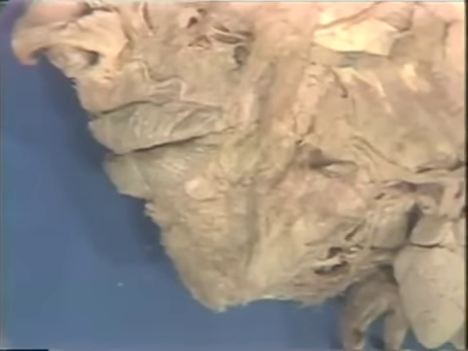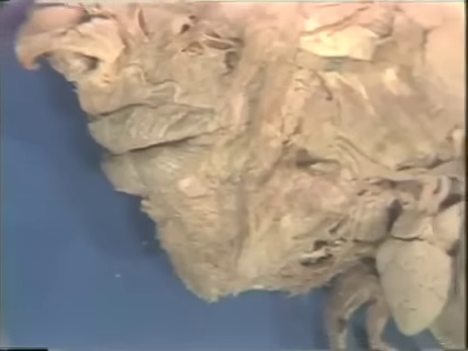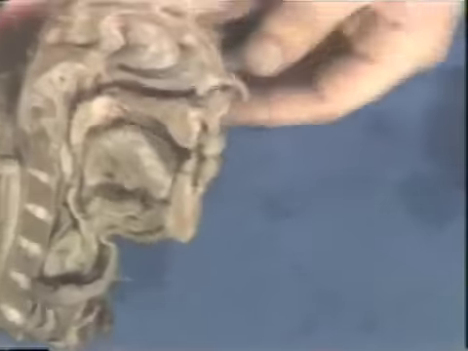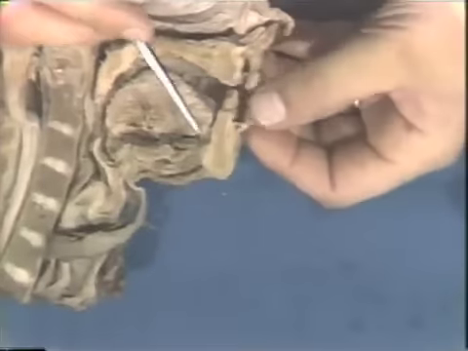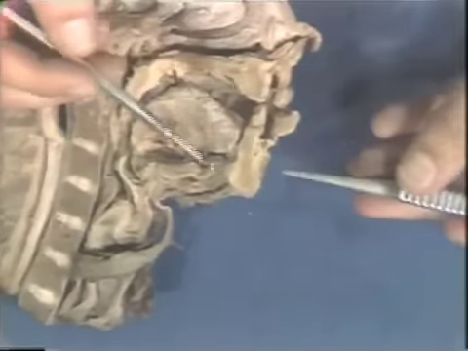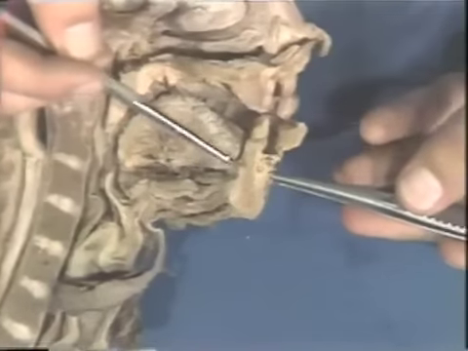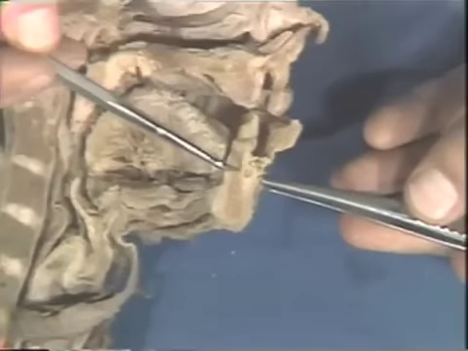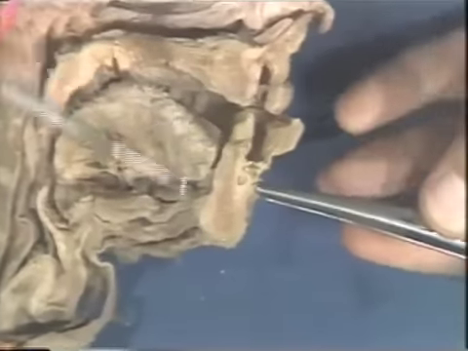In order to see that one, we have to turn the head sideways and look at the midline area. It is found between the area of the basal bone of the mandible and the alveolar bone that supports the teeth.